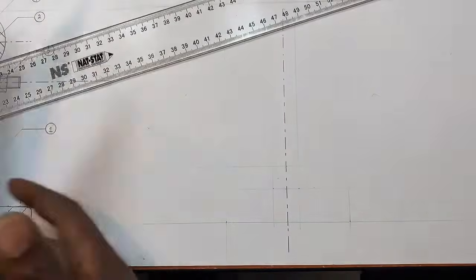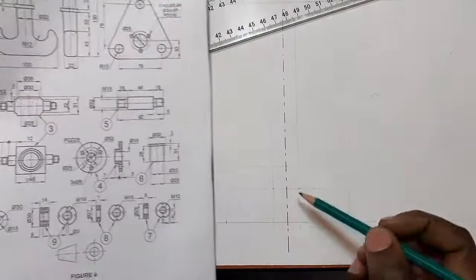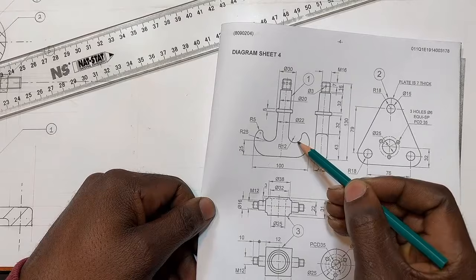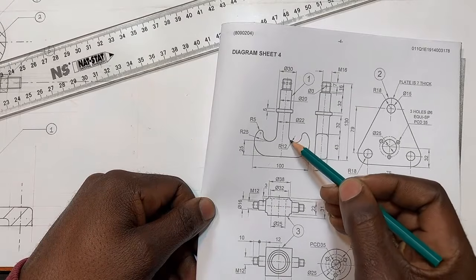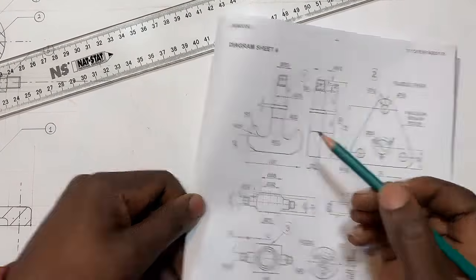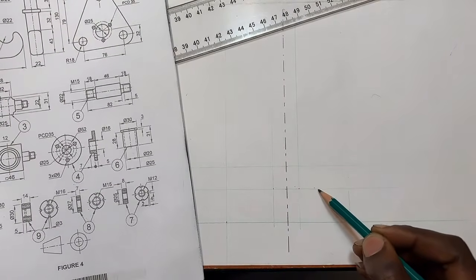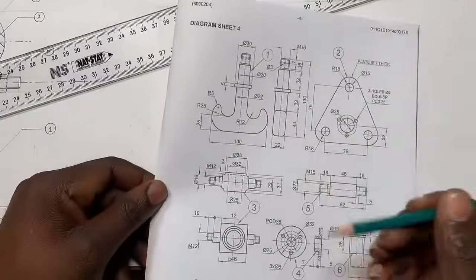Okay, so now, which means somewhere here, this arc from here till here is 22. So this arc of radius 12 millimeter is actually touching here, and here, and here. So to get to that, simple, straightforward.